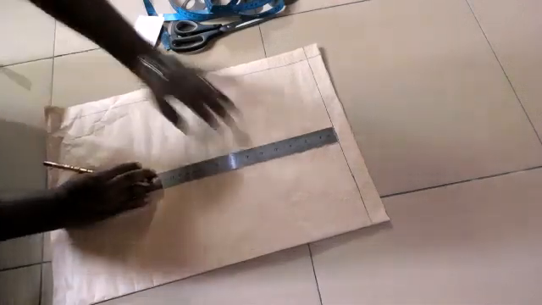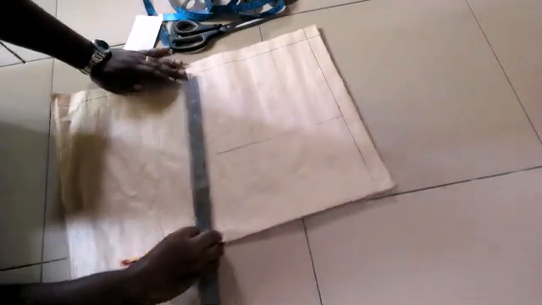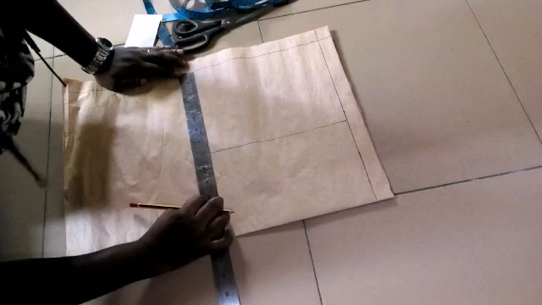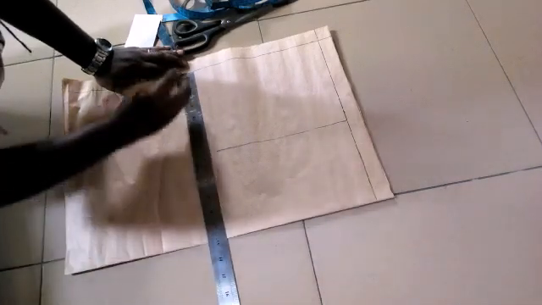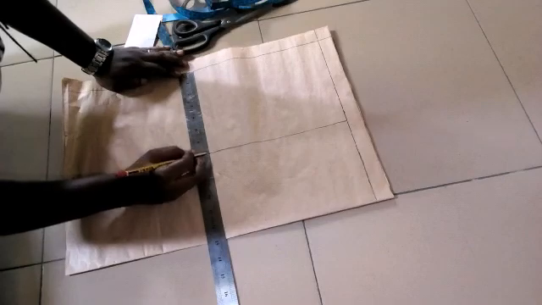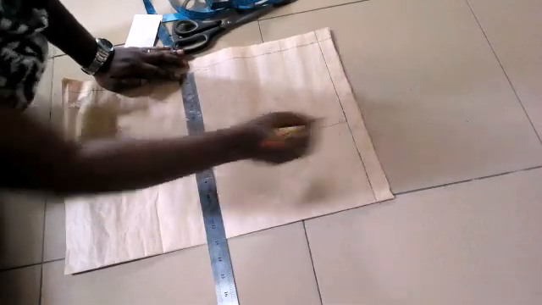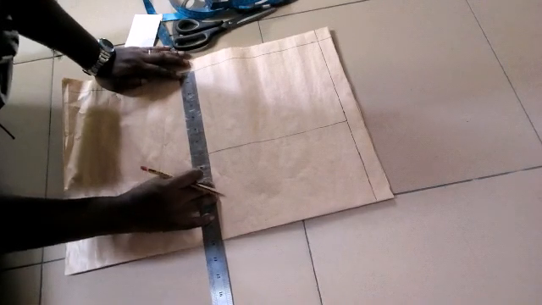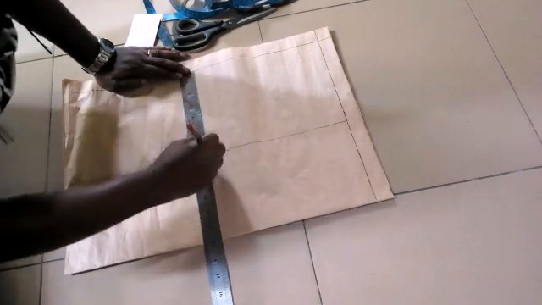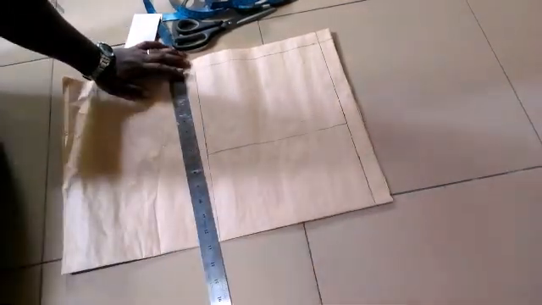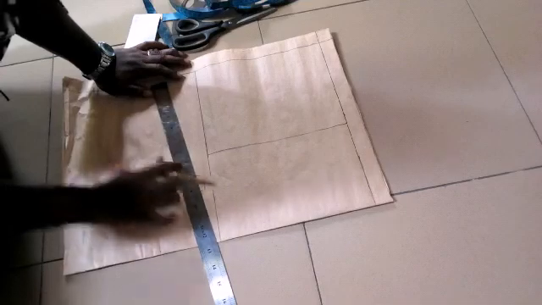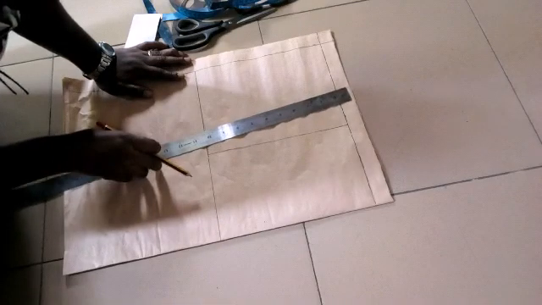Don't forget to check if it corresponds. Yes, perfect. So from here to here ought to be 9, up to be 7, and from here to here is 9. So this is my chest measurement, from here to the armhole. So the armhole is the chest measurement.